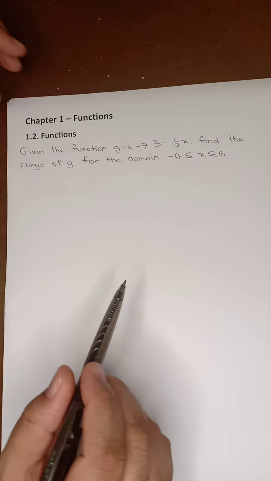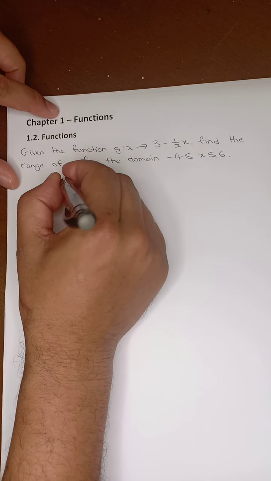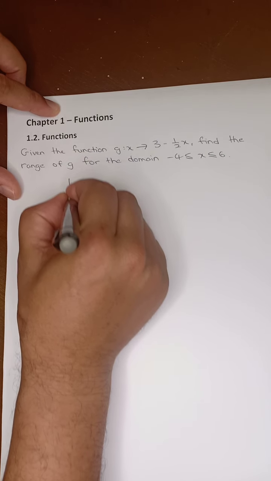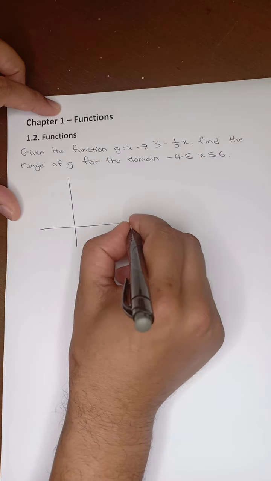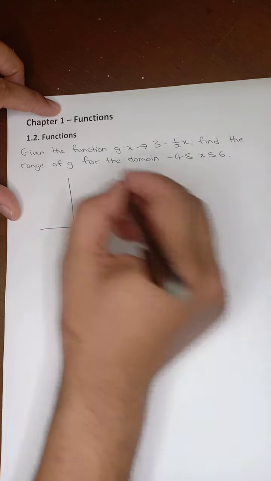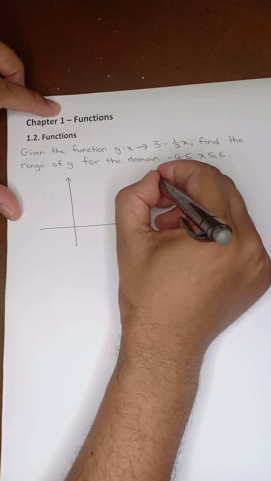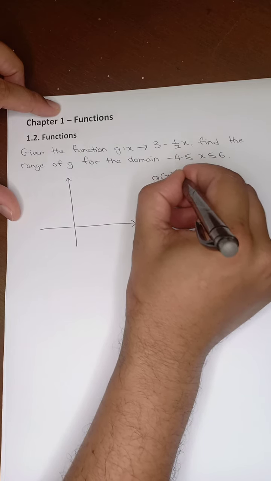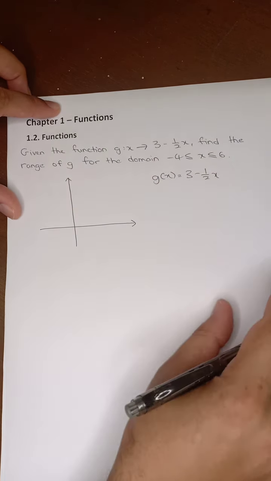For this one, I will draw a graph to simplify the understanding of answering this question. So I'll draw a graph here, and I'll rewrite the equation. It becomes g(x) equals 3 minus 1 over 2 x.